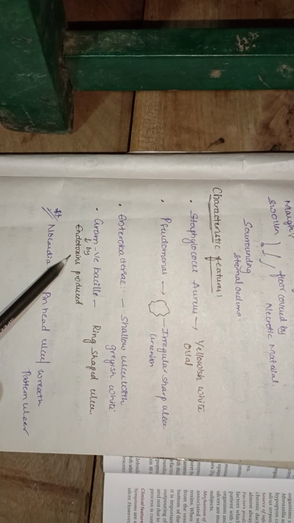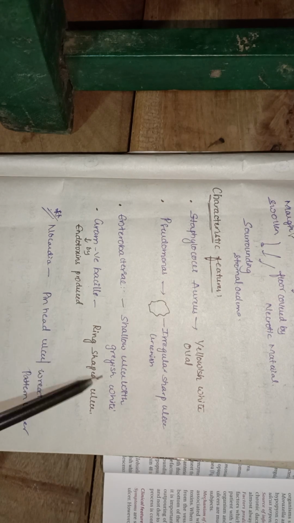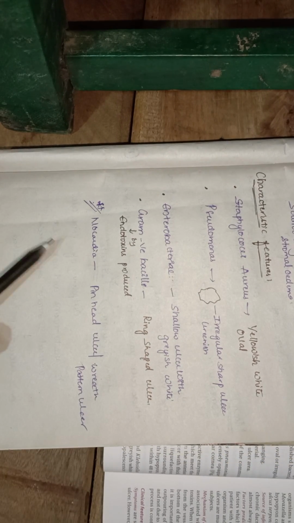Next, gram negative bacilli, because of the endotoxins produced, present with a ring-shaped ulcer. Next, Nocardia is one of the important ones. It has a pinhead ulcer or a feathery pattern ulcer. Sometimes they will ask about Nocardia, where the pinhead ulcer is present. Okay, these are some of the characteristics.